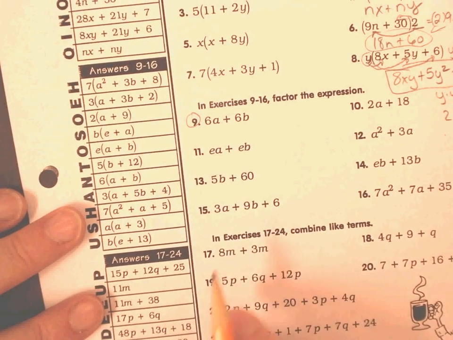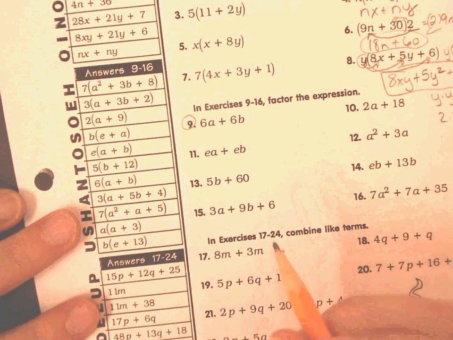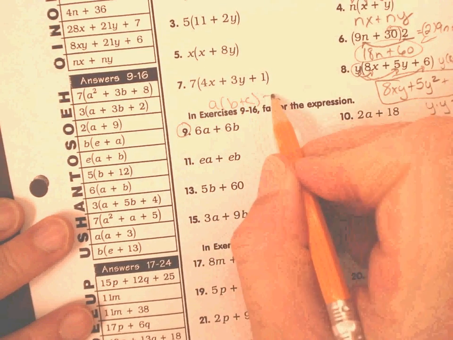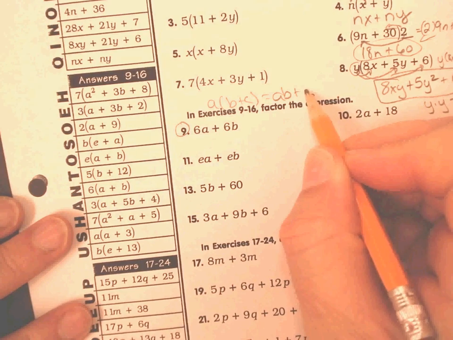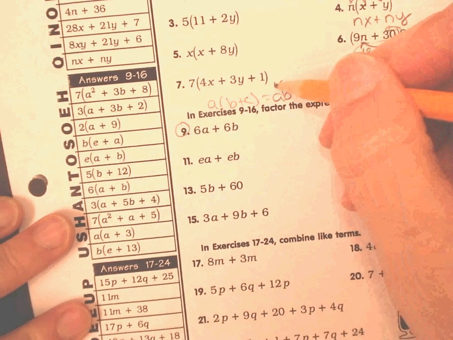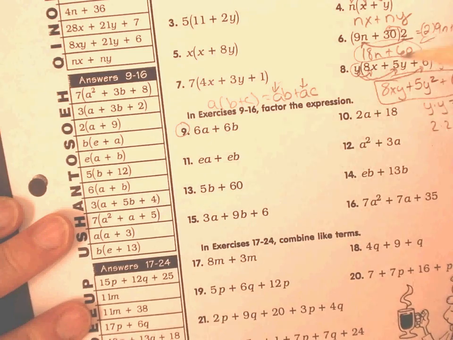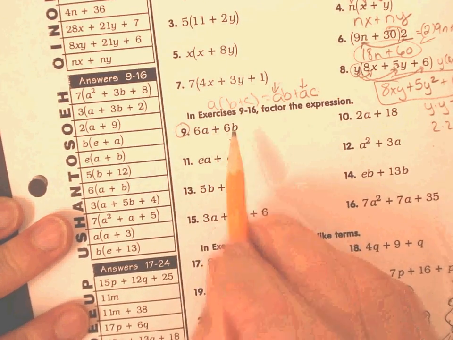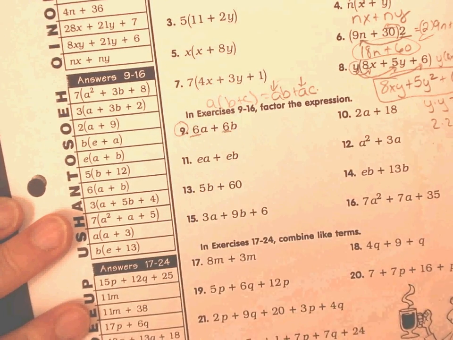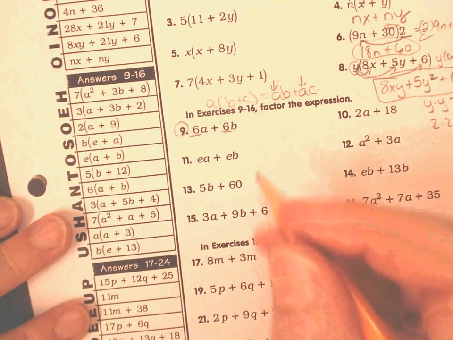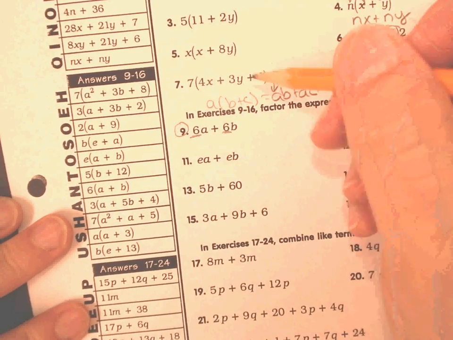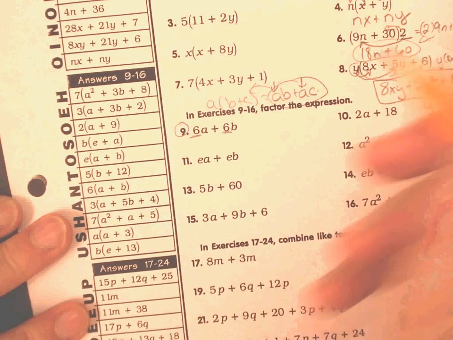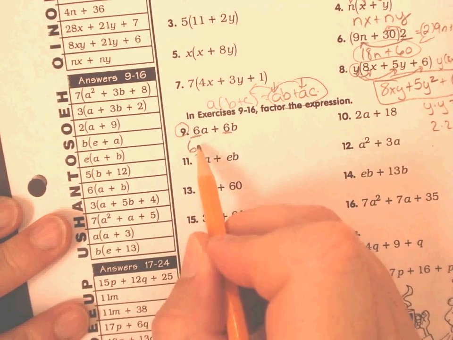So on number 9, I have 6a plus 6b. Distribution says a times b plus c is the same as a times b plus a times c. So we're looking for whatever was multiplied by the two terms. So in this case, I have an a and a b, but what was multiplied by them was a 6. They both have a 6. So I'm going to factor it out, and I want it to look like, so this is what I'm starting with, I want it to look like that when I'm done. So what I'm factoring out is a 6.